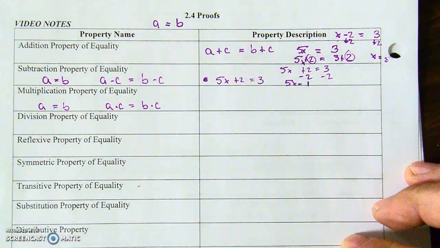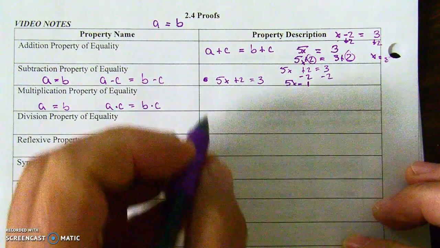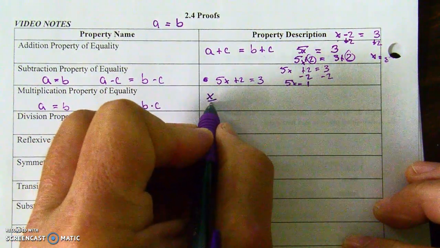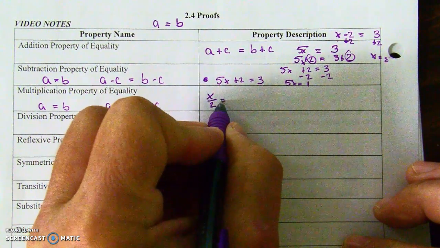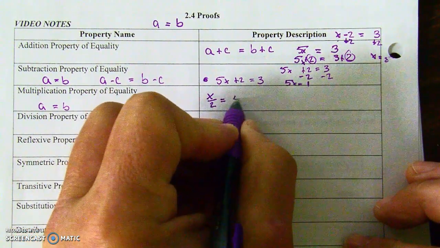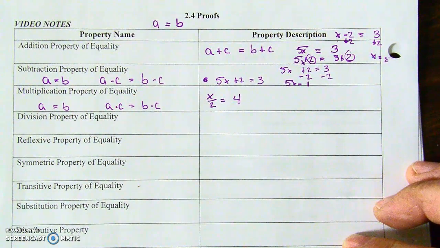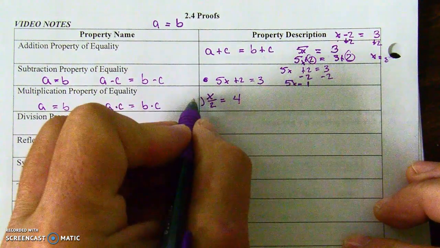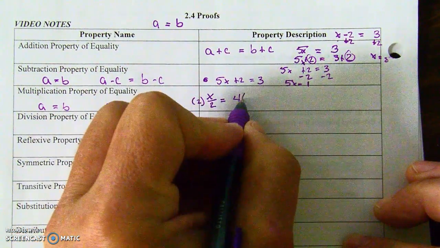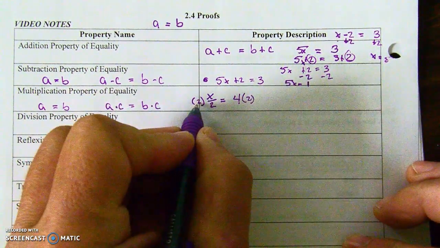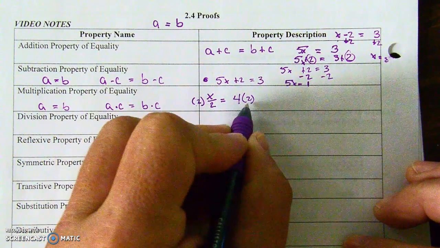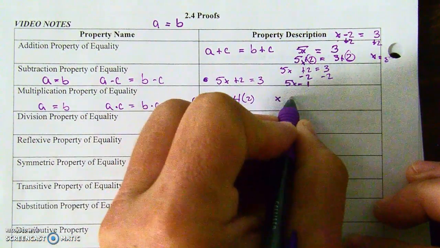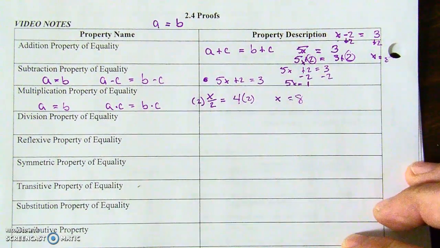So a scenario on that one would be something along the lines of, let's go x over 2 equals 4. Just random. So in order to be able to solve for x, I would have to multiply this side by 2 and this side by 2, again balancing it out. So if I did it to one side, I have to do the other, so then these 2's would cancel out, and I'd get an answer of x equals 8.